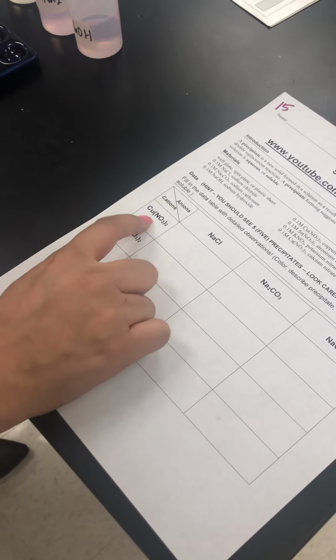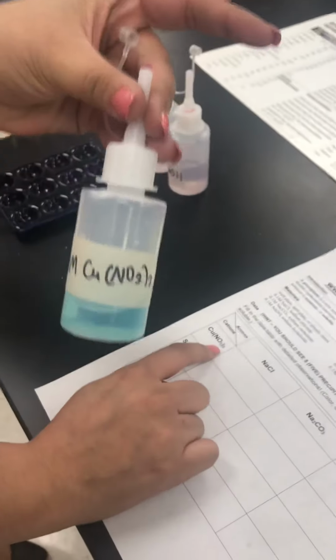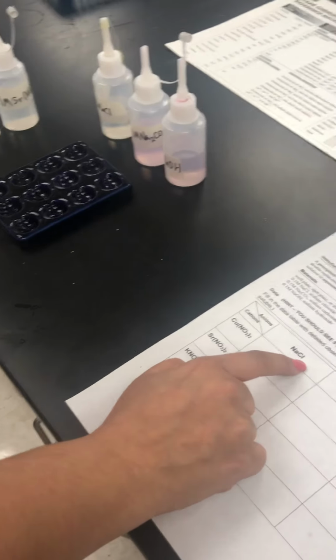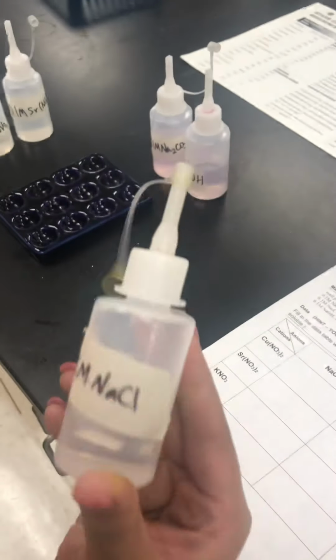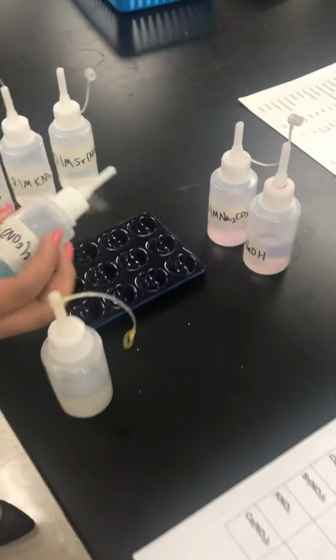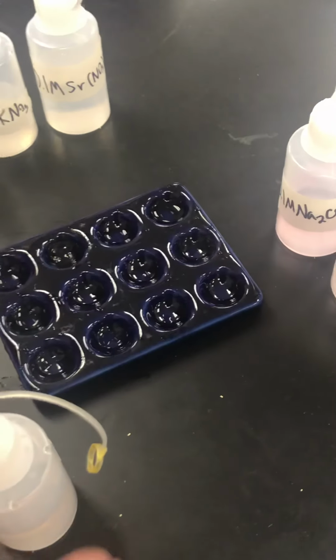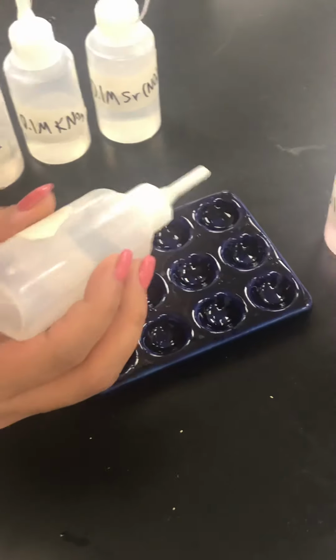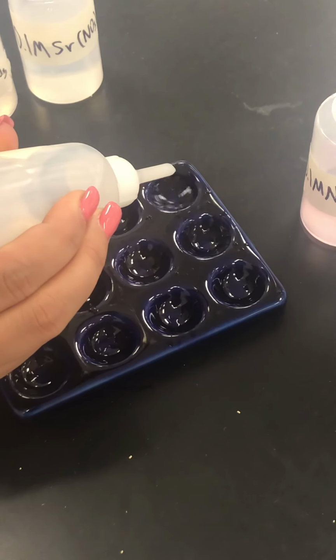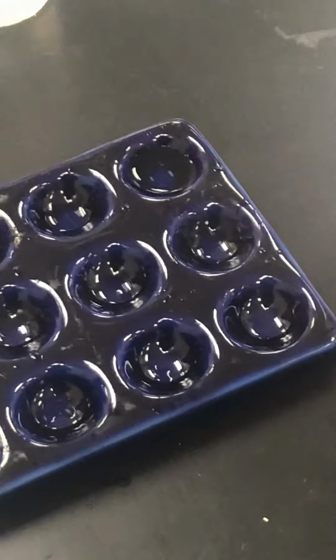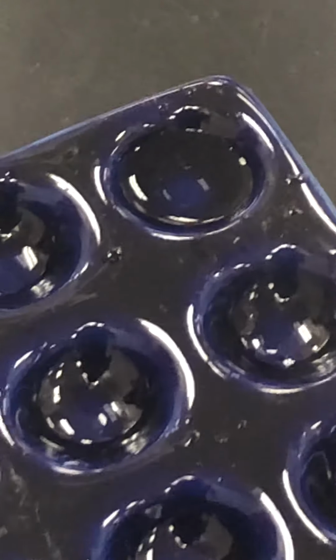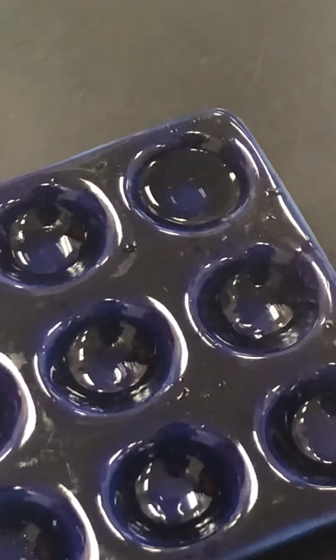We're going to mix copper nitrate, which is here, with sodium chloride, which is here. So I'm going to put a few drops. And a few drops. And we'll zoom in so you can see if it was soluble, insoluble, and the color looks to be clear. Okay, we're gonna go down.